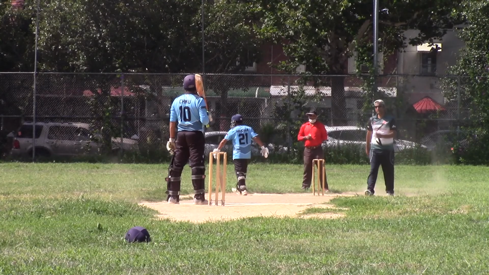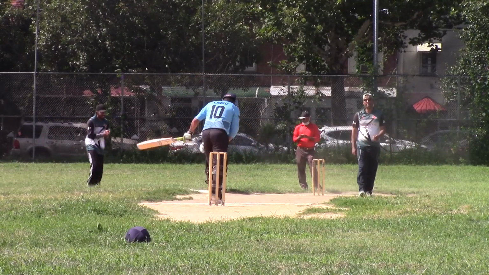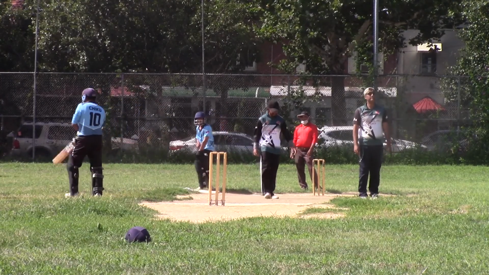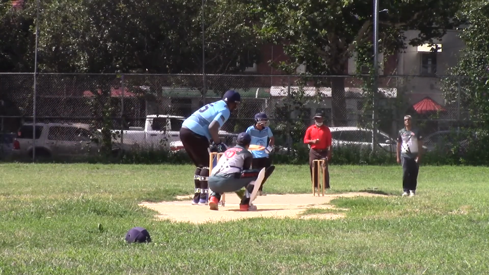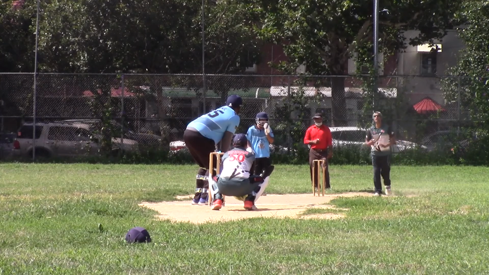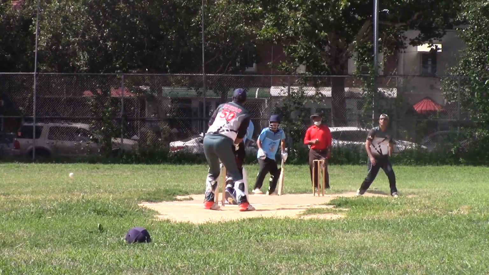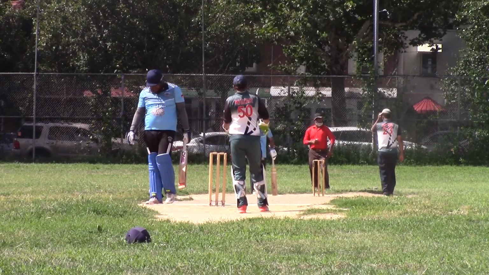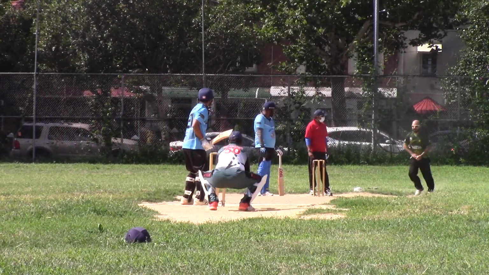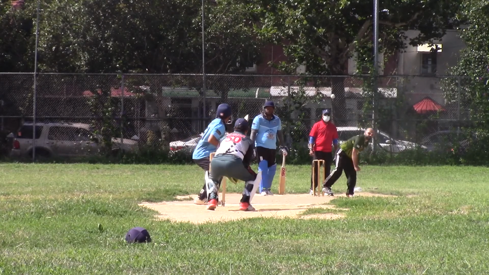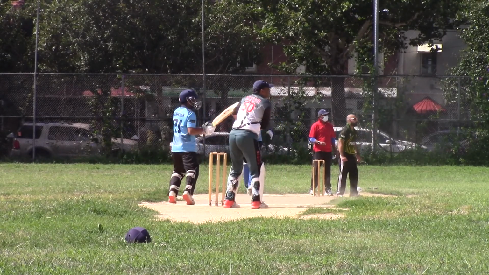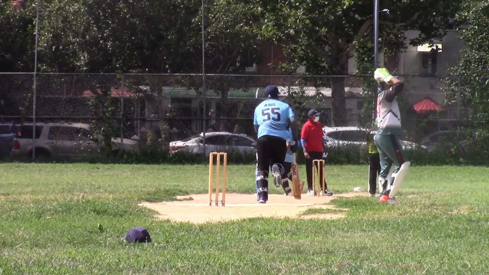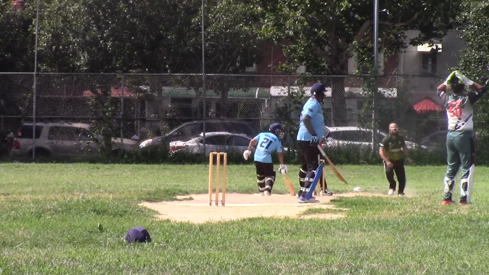As Chiku Singh is caught in front of the stumps, and Atta hits him. Chiku Singh goes for 17 from 17 balls. Here's the new batsman, Dwayne Shaw. After 15 overs, the score is 96 for 4. Tanvir Ahmed places it up. Another misfield from the fielder, coming for one. Shaw sees a second.